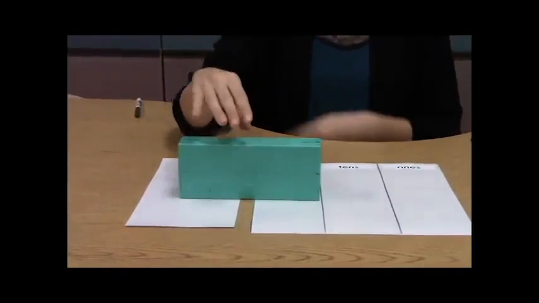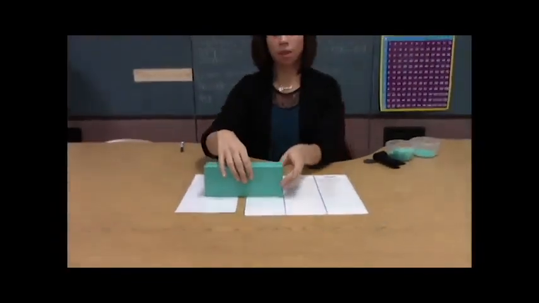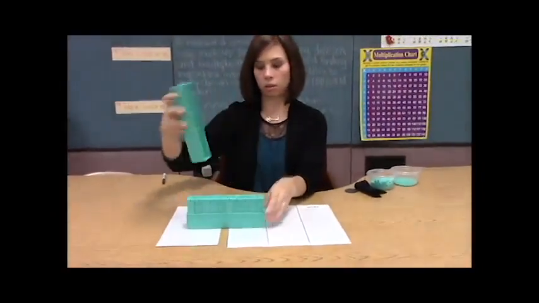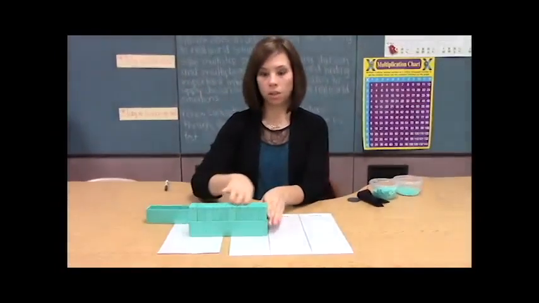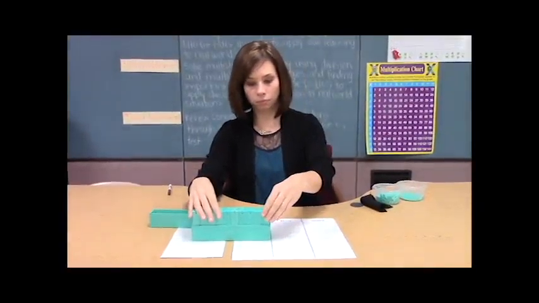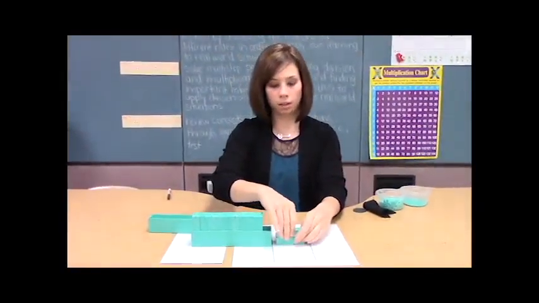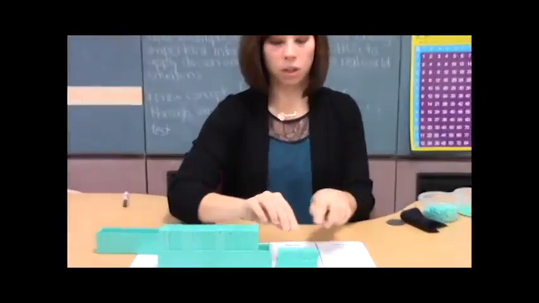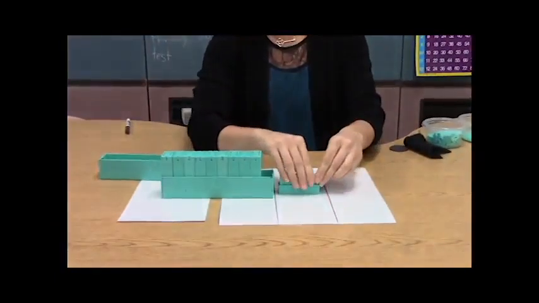Through exploration, students see that 100 is made of 10 tens and 100 ones.